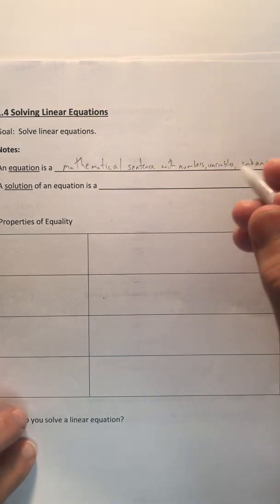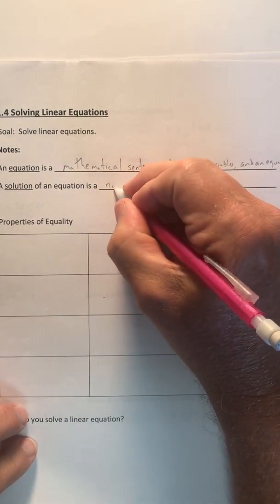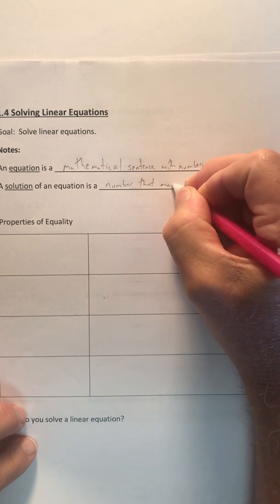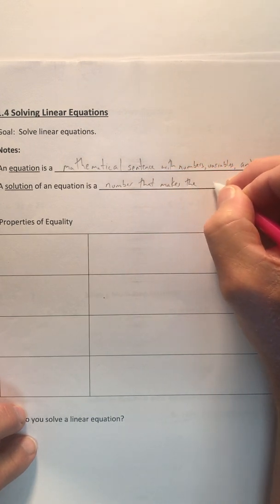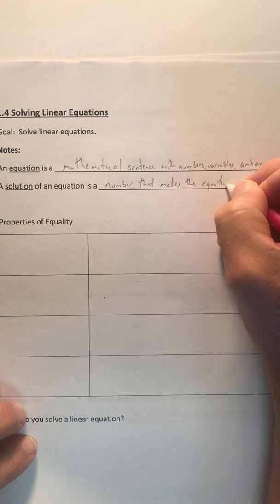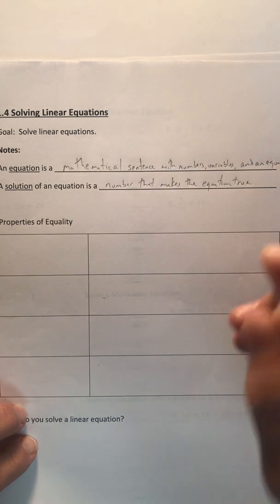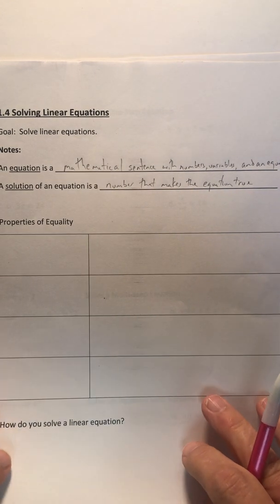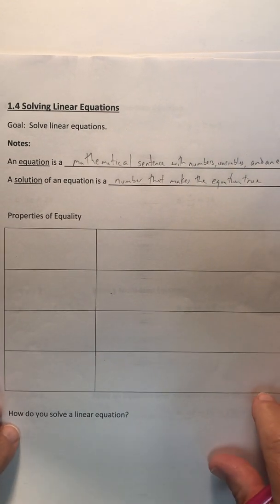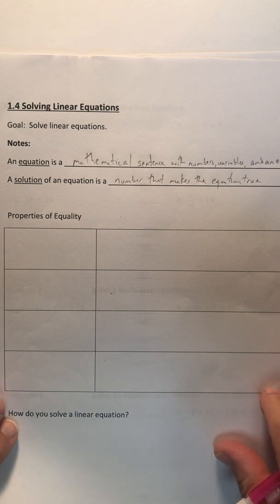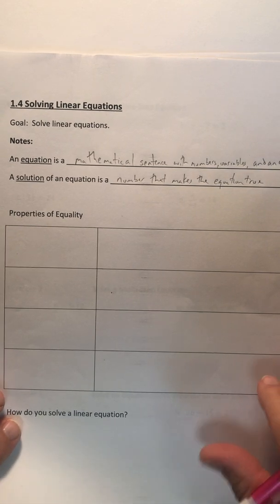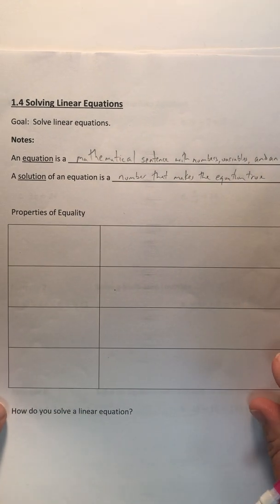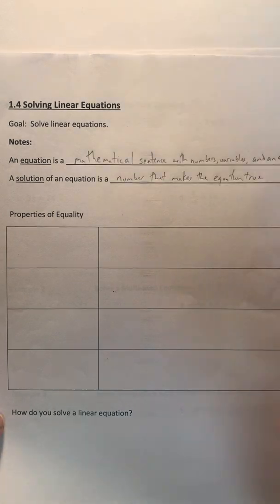A solution of an equation is a number that makes the equation true, all right? So a number or a value that will make the equation true. All right, so we have some properties that we use to solve equations, okay? And you probably used them, but we weren't really sure what they were, but these are just properties of equality.